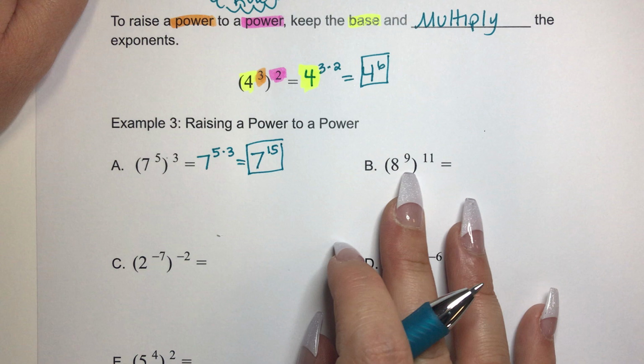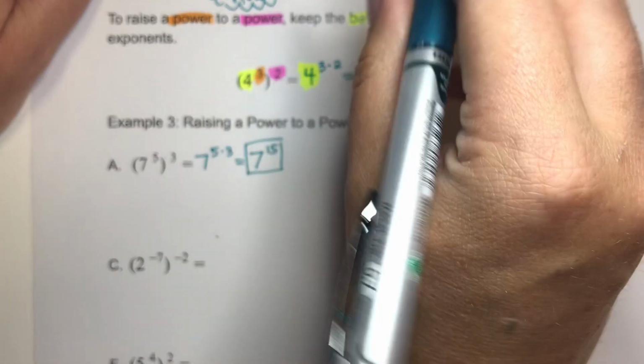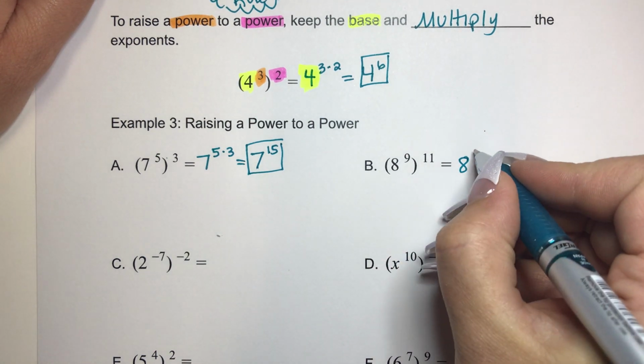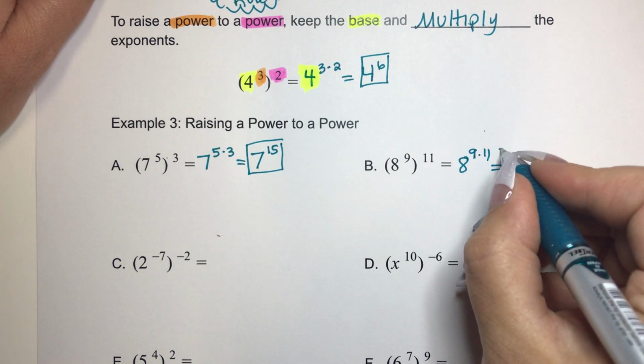Okay, let's go to the next one. We have 8 to the 9th raised to the 11th power, so we're going to use that power rule again, which states keep the base, and 9 times 11 equals 99.